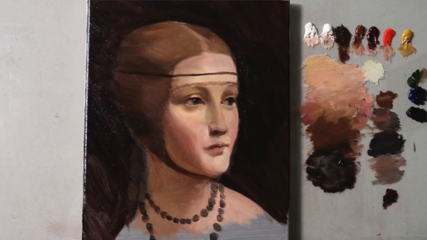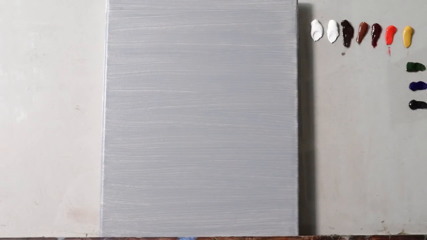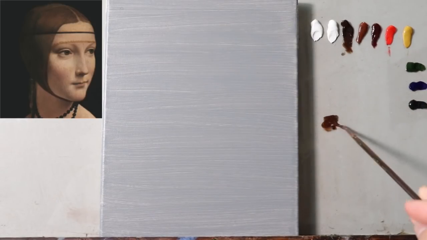Today, here's an image of the painting that will be created in today's episode. On the top left corner of your screen there will be the photo reference. Yes, this will be a Leonardo da Vinci master study. So I'm using a little bit of my drawing medium and burnt umber as my drawing color of choice.